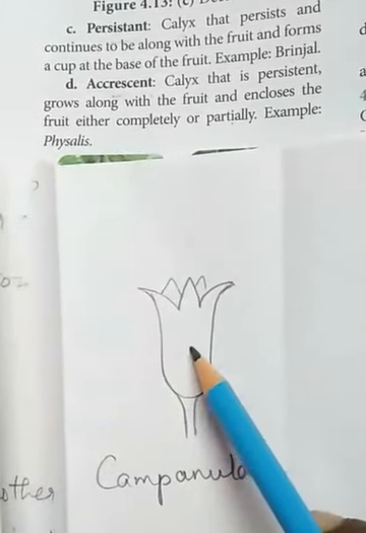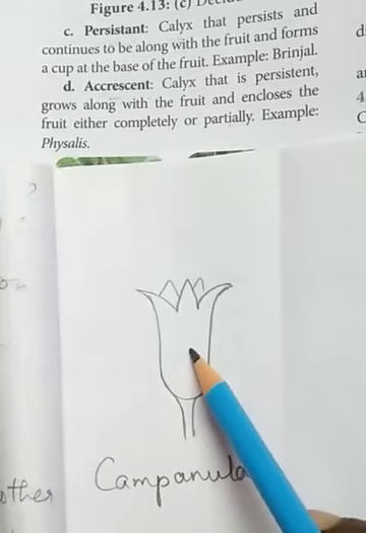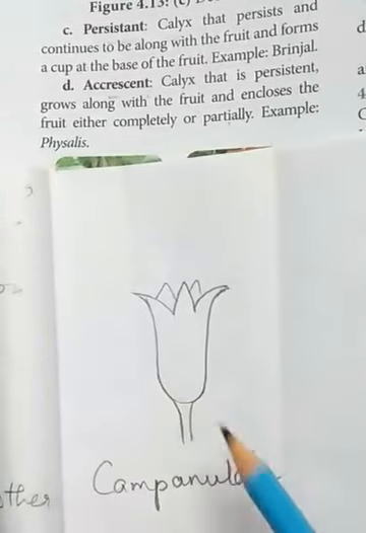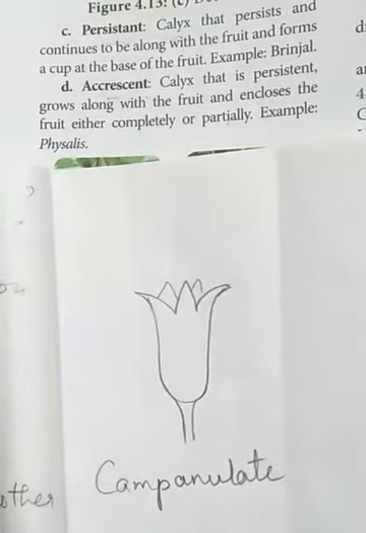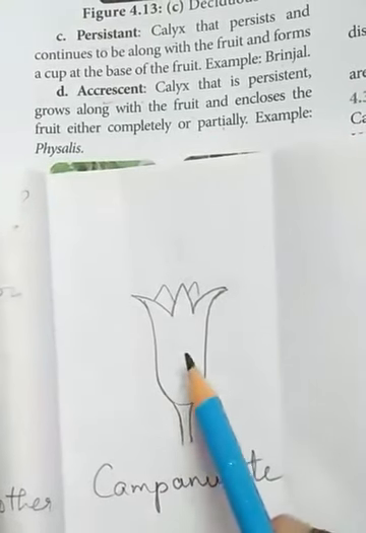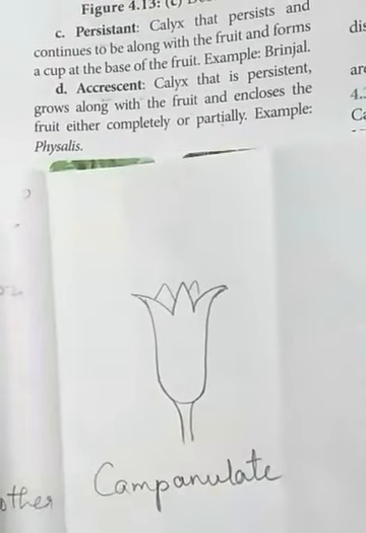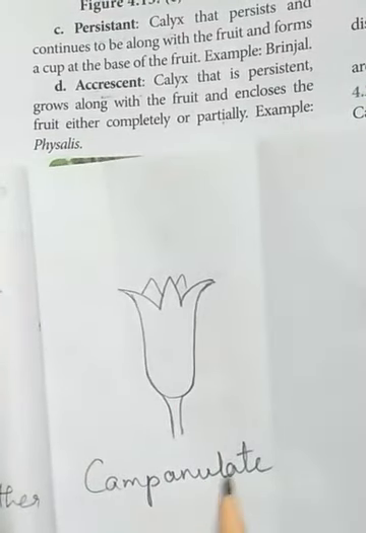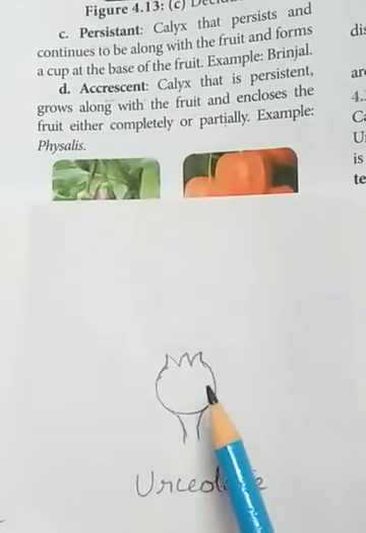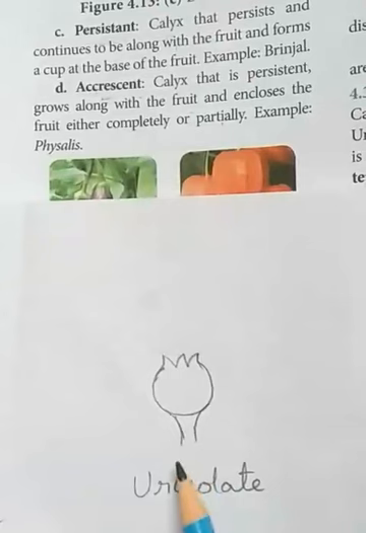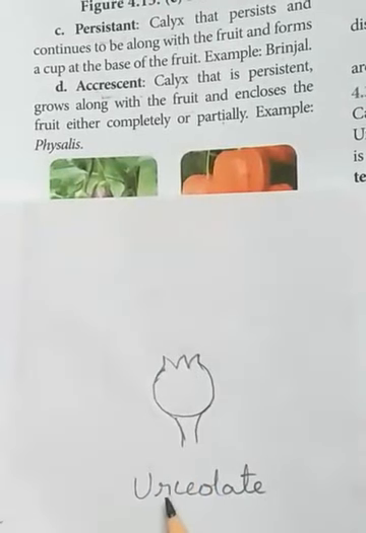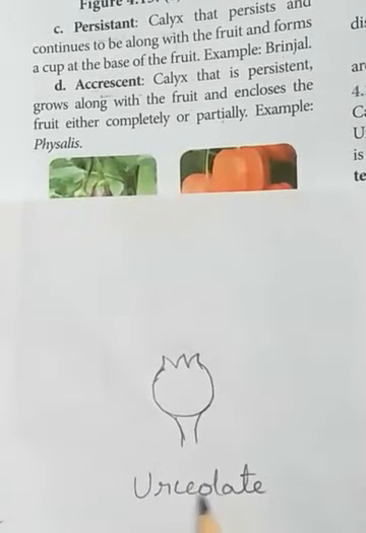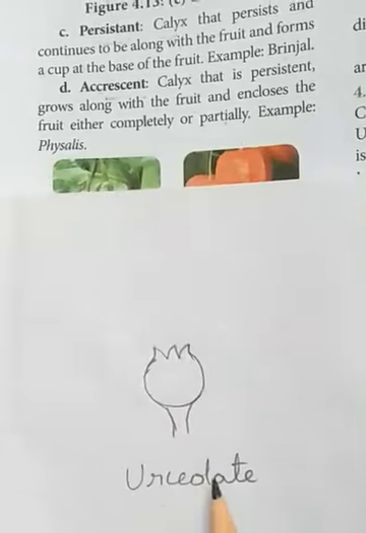So the term we will use here, what is it? Syncepalous. Okay, since all the sepals are joined together, we will use the term syncepalous. Since the sepals are joined, they are giving a cup-like structure. This we call campanulate. When the calyx fuses together and forms an urn-shaped structure, a pot-like structure, it is called urceolate.